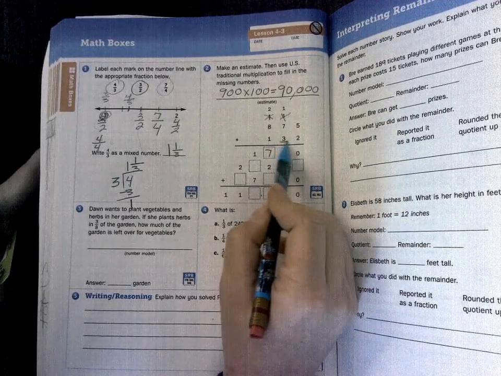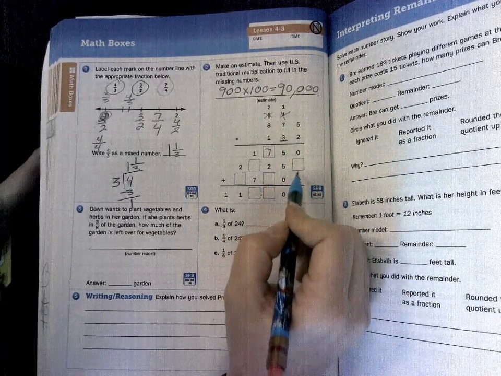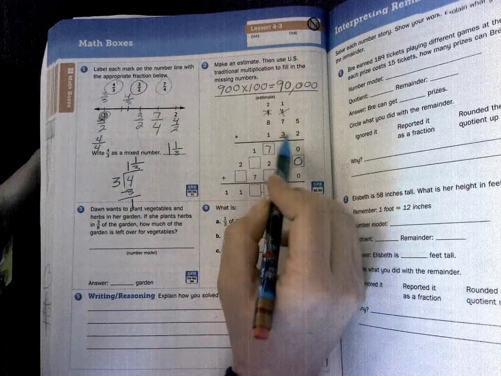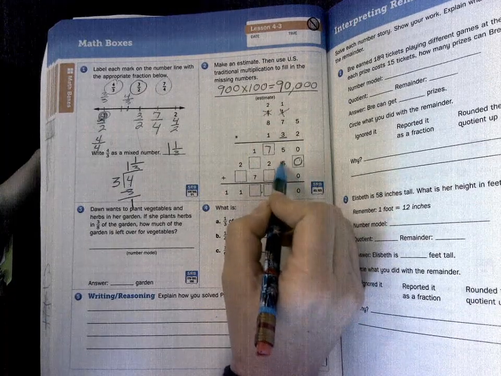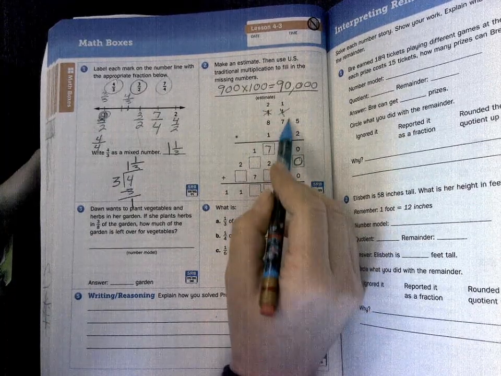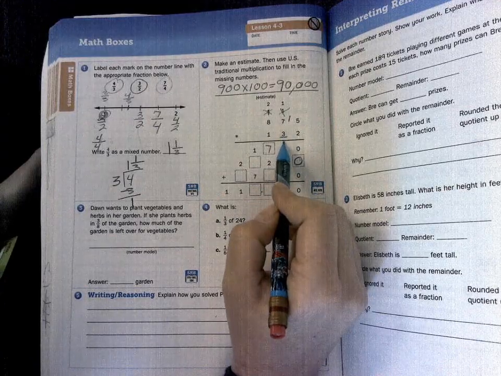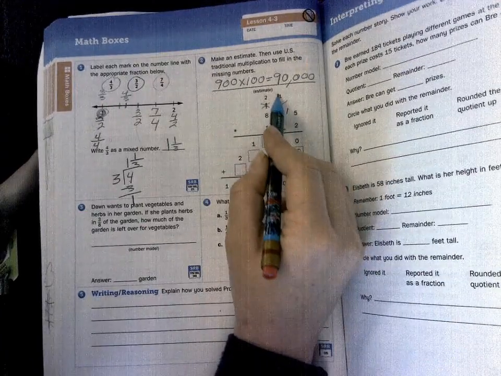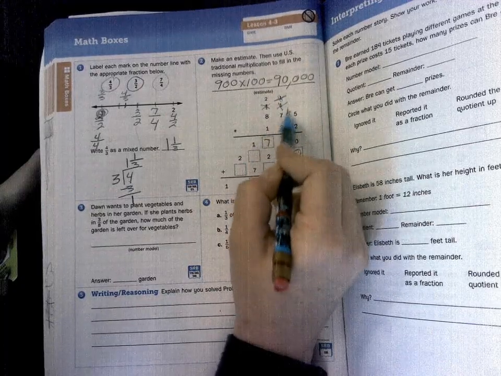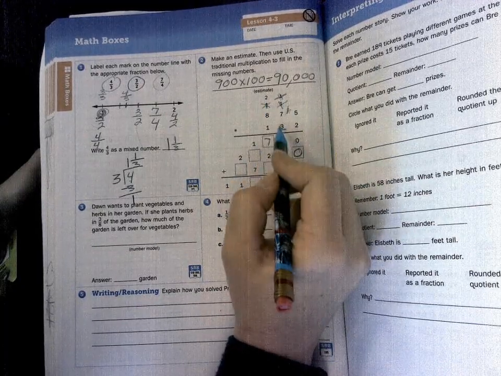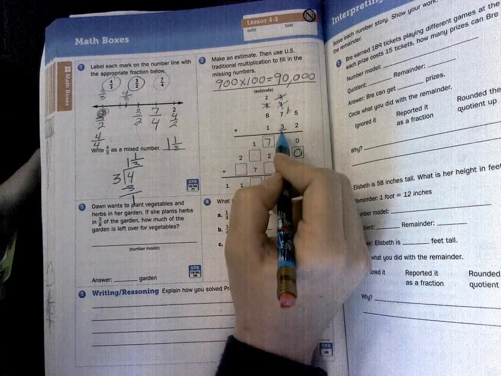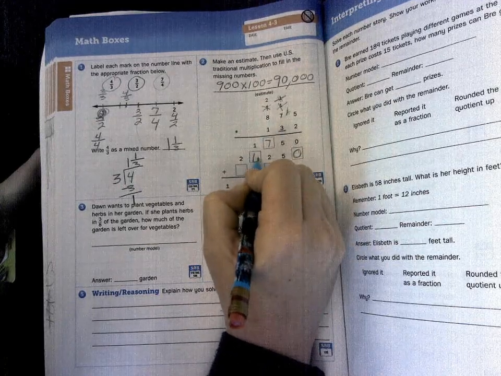Now this 3 is not 3, it's 30, so I need a placeholder 0. 3 times 5 is 15, the 5 goes here, the 1 goes up here. 3 times 7 is 21, plus another 1 is 22. The 2 here, the 2 here.